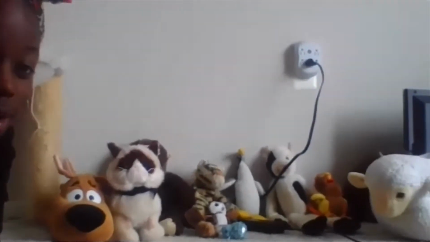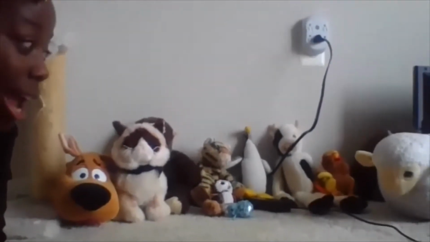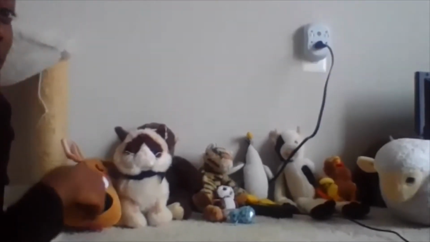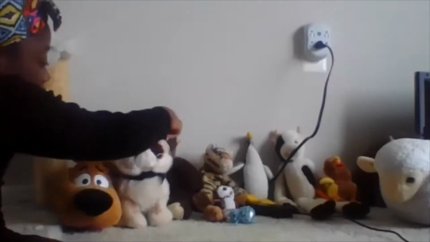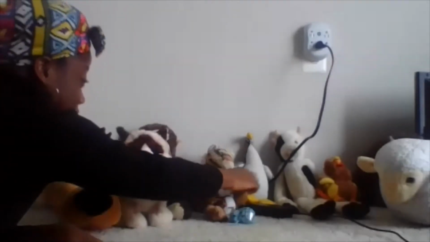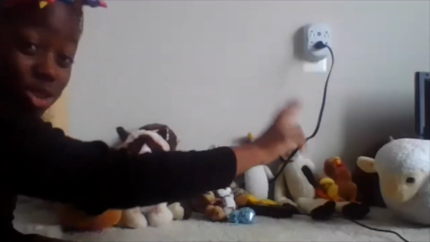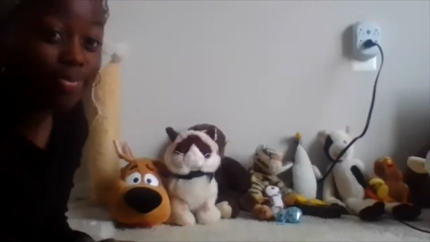All right, EC North, I've gathered my stuffies that I have in my house, and I've got quite the collection. They go from here to all the way over here, and let's see if we can count them to see how many I have altogether. 1, 2, 3, 4, 5, 6, 7, 8, 9, 10, 11, 12. There's 12 stuffies I've got. And guess what? We are going to use these stuffies to do something kind of new.